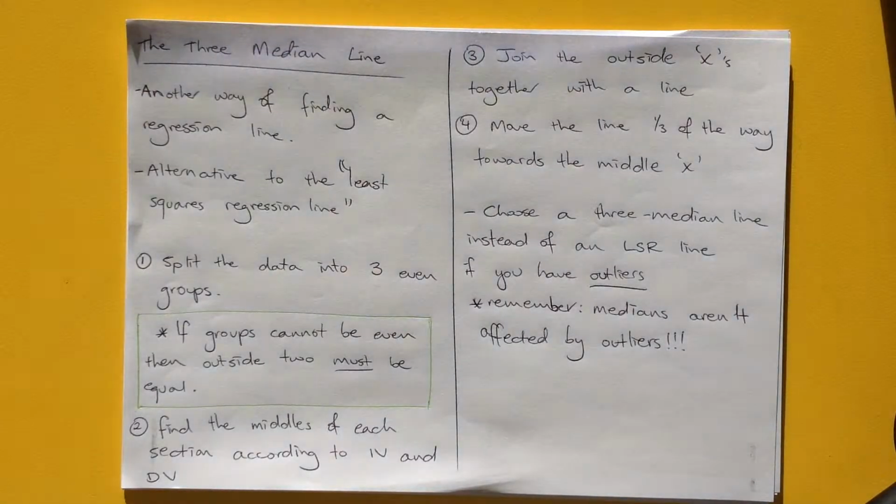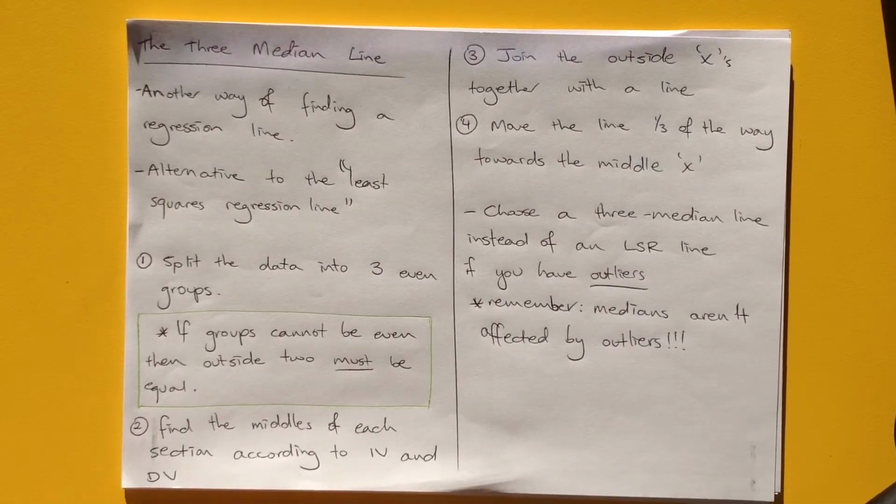You remember before when we used medians, medians were good because they didn't get affected by outliers. Well, that's the same sort of thing with a three median line. That's why we're using a three median line, not a least squares regression line. So it's another type of regression line. It's still putting a straight line on our scatter plot, but it's a different kind. It's better because it doesn't get affected by outliers, but for us it's worse because it takes up more time to do. So that's the payoff.